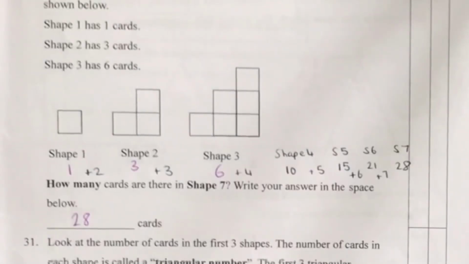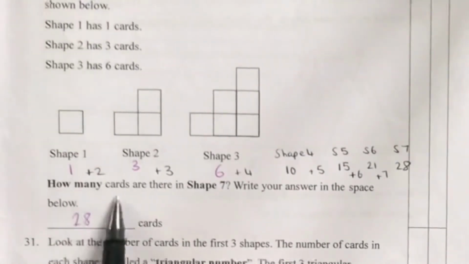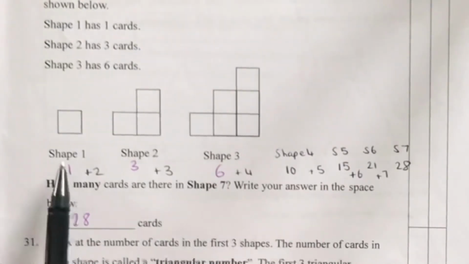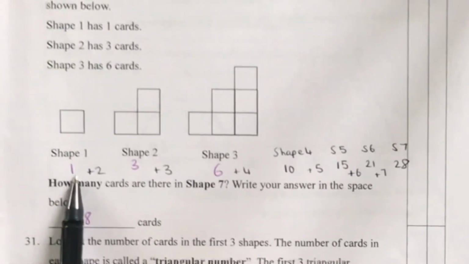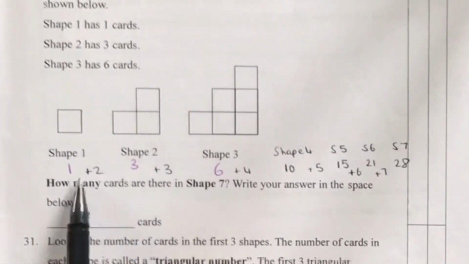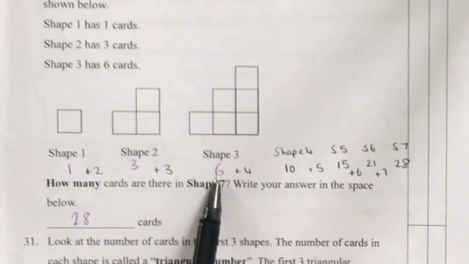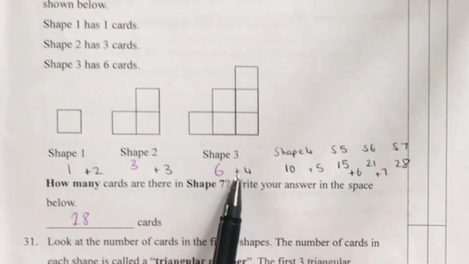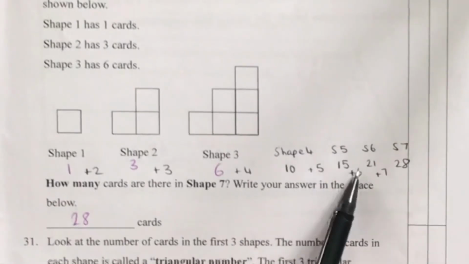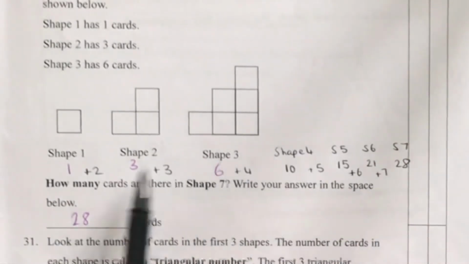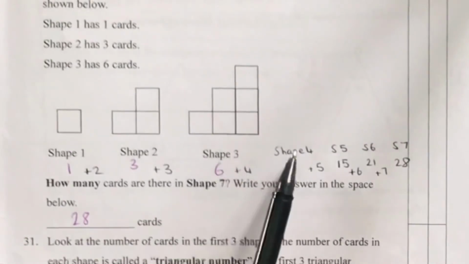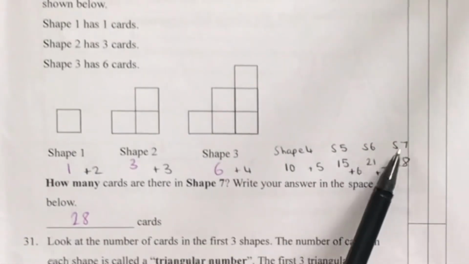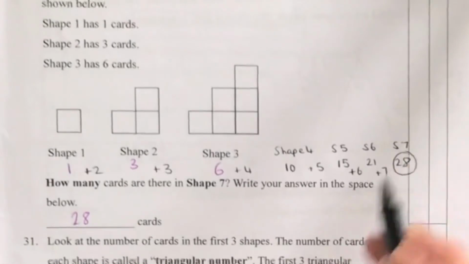Question number 30. Okay, you've got Jenny who's making some shapes using square cards, and you've got the first 3 shapes. Okay, so the question asks you how many cards are there in shape 7. So shape 1 has 1 card, shape 2 has 3, so you've added on 2 cards there. Shape 3 has 6, you've added on 3 cards. So what's happening each time is you then add on 4, then 5, then 6, then 7. Okay, so what I've labelled shape 1, shape 2, shape 3, shape 4, shape 5, shape 6, shape 7. So you've got 28 cards.